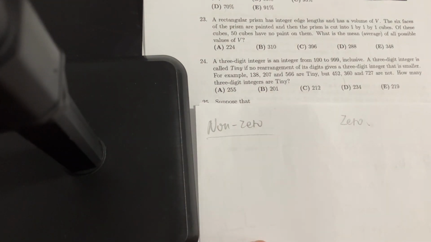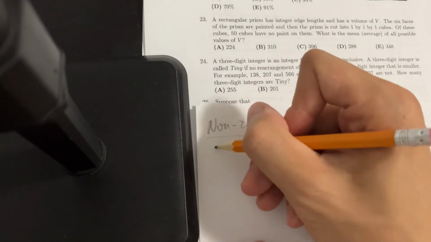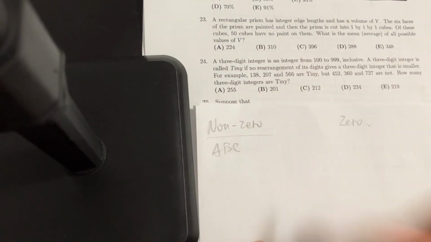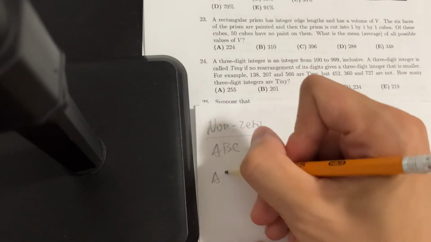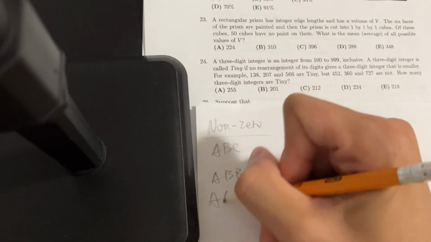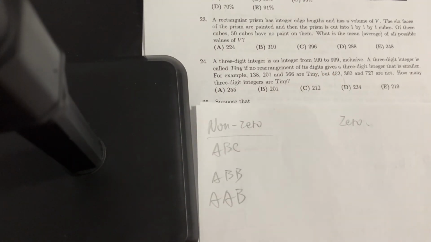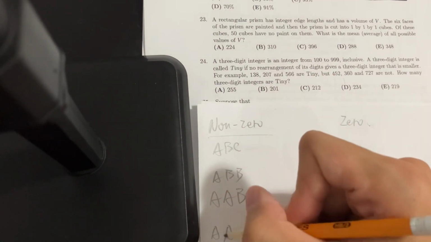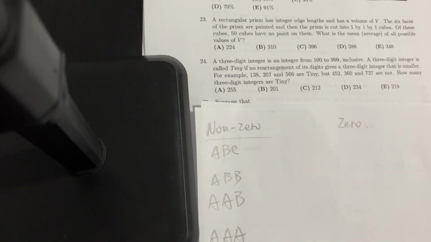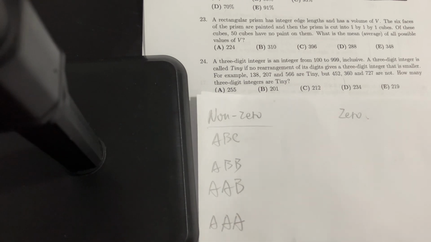How many different formats do we have here? We have ABC, which means all 3 numbers are different. Or maybe we have ABB and AAB, right? Or maybe AAA. Yeah, that's all of them. Let's see how many tiny numbers are of the format ABC.